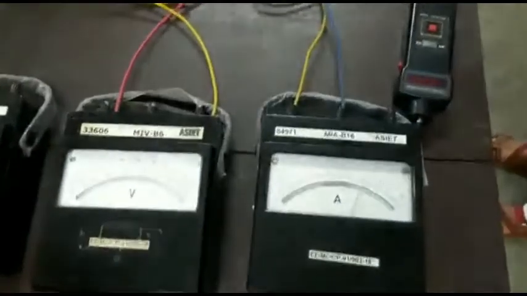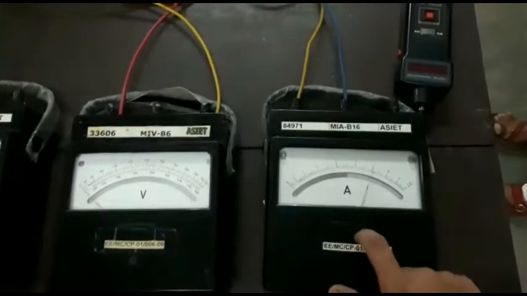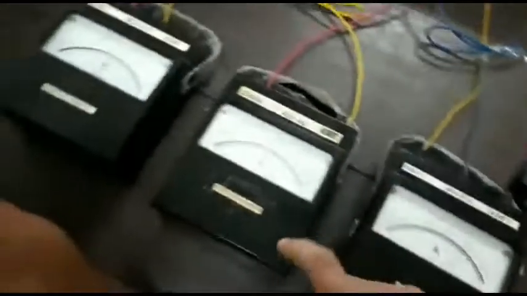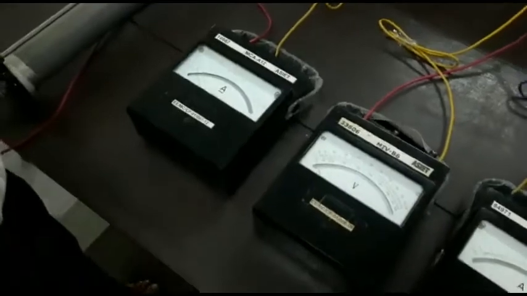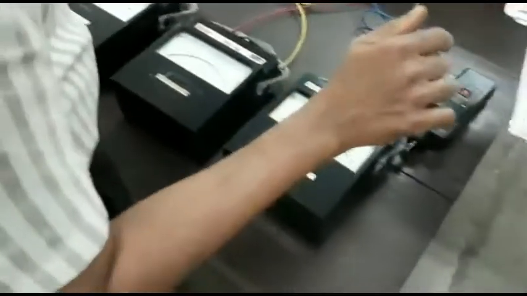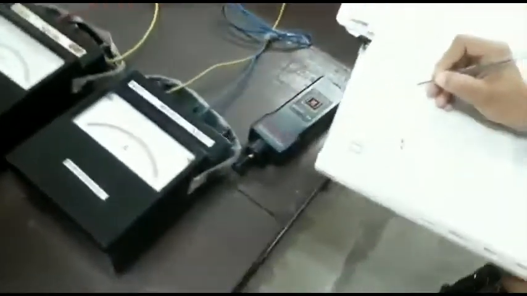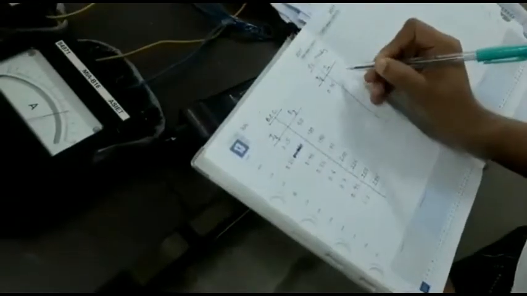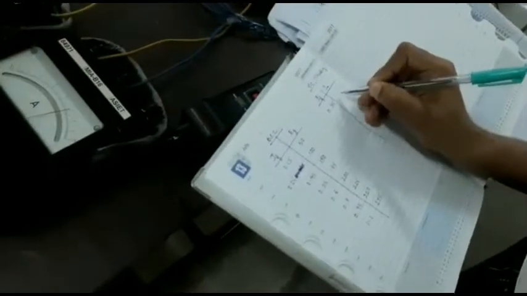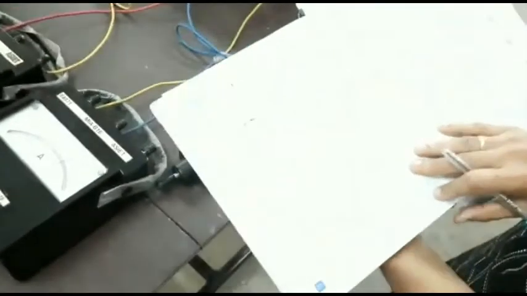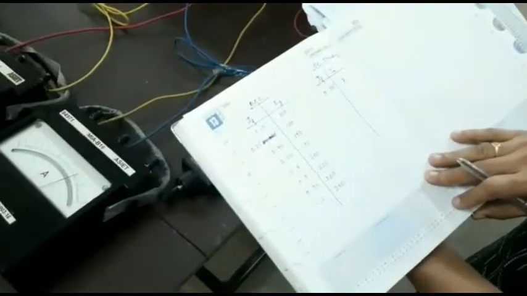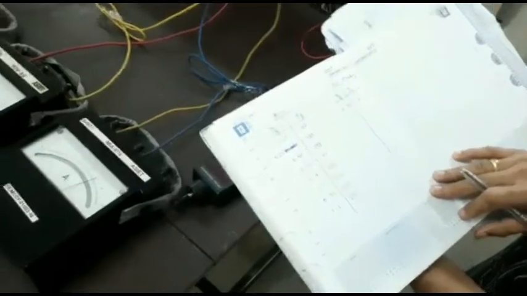Now you can see that there is 7 amperes seen in this ammeter, and you have to record this ammeter also, which is a DC ammeter, which gives the IF value. IF 0.35. So for an IF of 0.35 ampere, you are having an armature current of 7 ampere. So that is the end of the short circuit test. The other calculations and everything will be discussed in the online class.